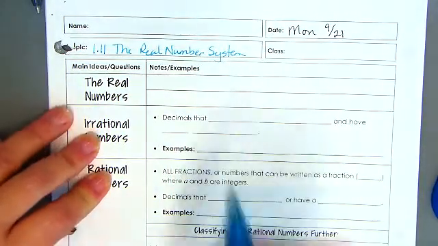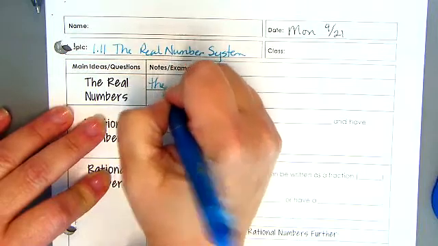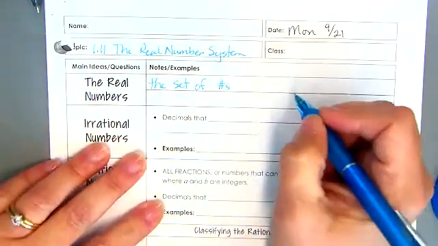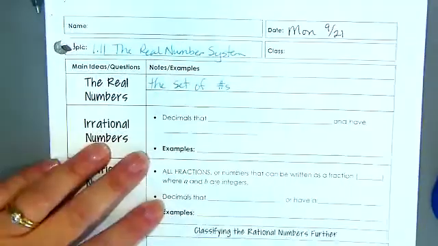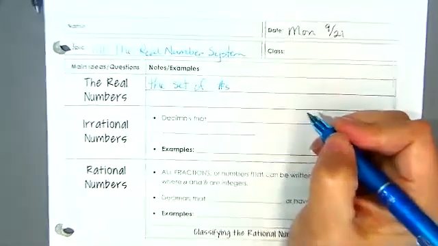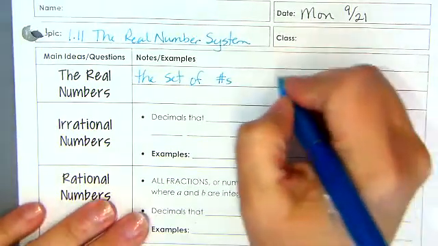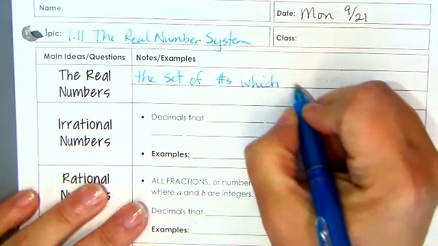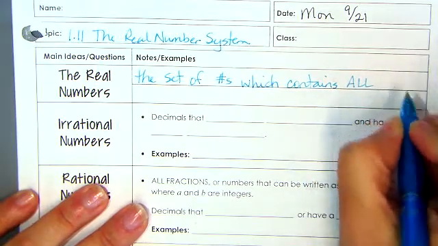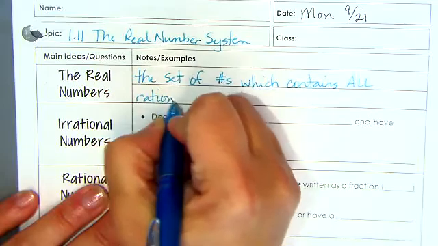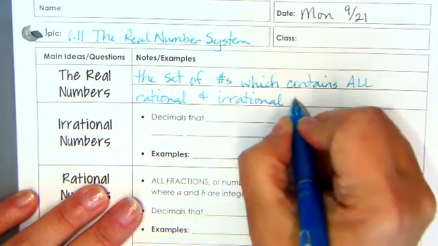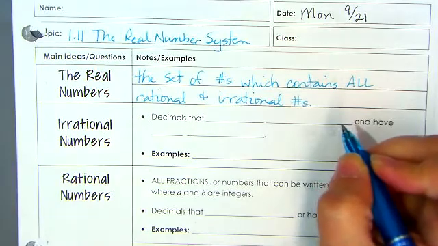To begin with, the set of real numbers contains all rational and irrational numbers. Let's talk about what's the difference between these two.